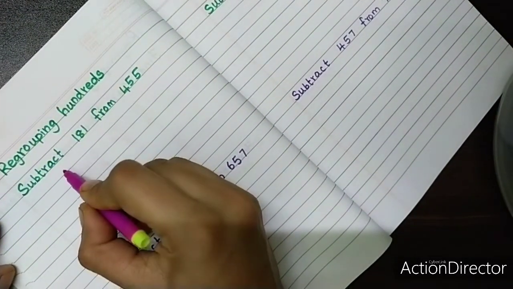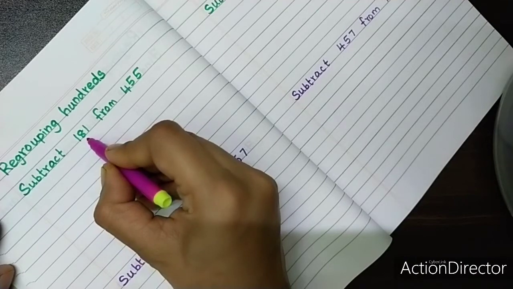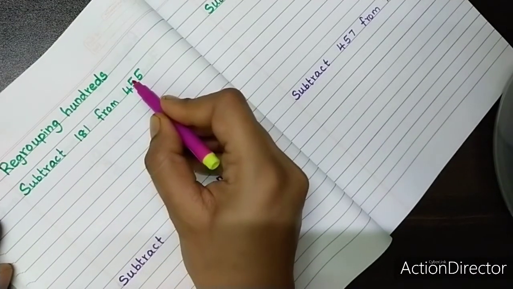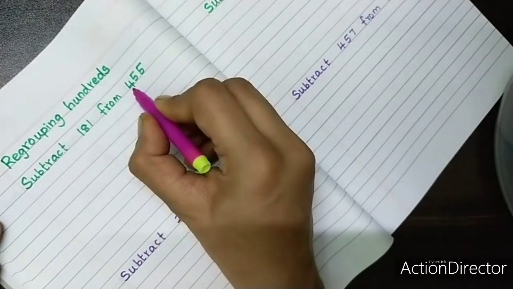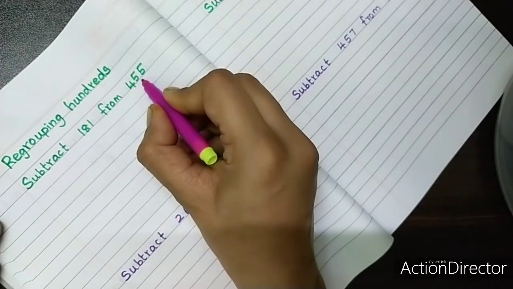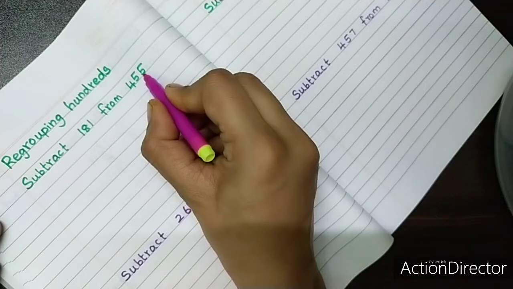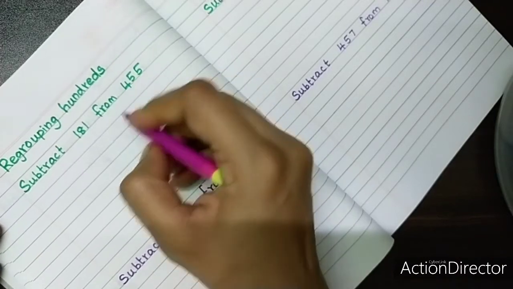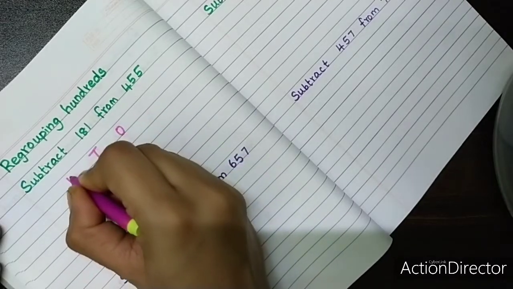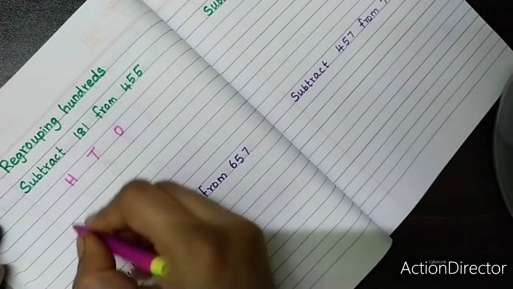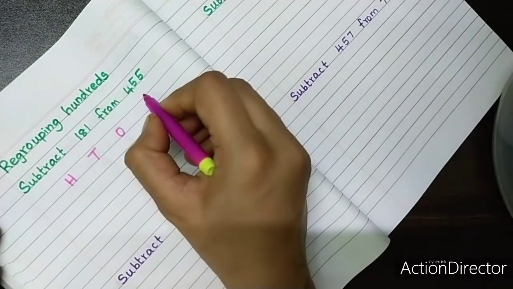See, subtract 181 from 455. Here, which is the bigger number? This is the bigger number. So how many digits are there? Ones, tens, hundreds. So we'll write the place values: ones, tens, hundreds. Now we are going to write the numbers. Always the big number on the top.